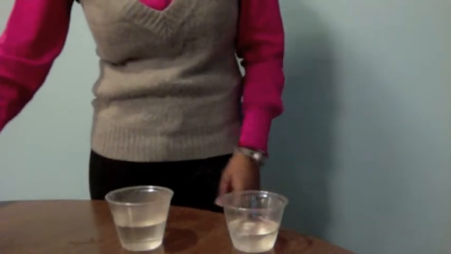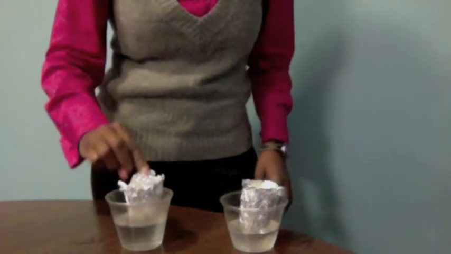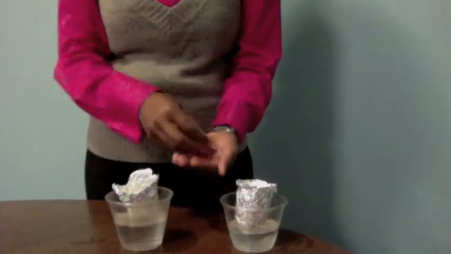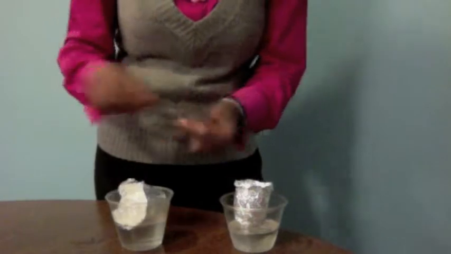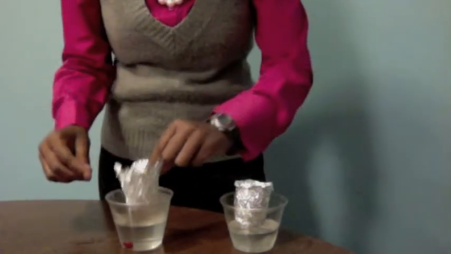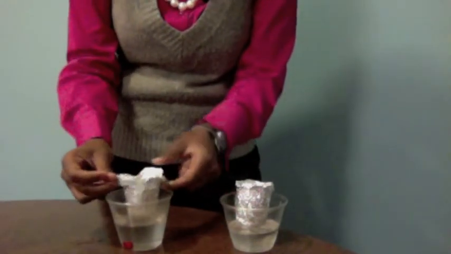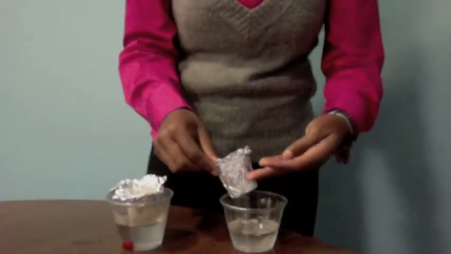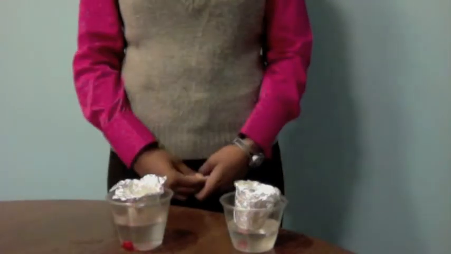We'll then take our aluminum boats to float in our cold water and in our hot water, and we will use the same colored M&M candies. We'll be using red. We'll put 1 in the water and 1 inside of the boat, and we'll bend the edges just a little bit so it doesn't tip over. And we'll do the same thing with the cold water. 1 in the boat and 1 in the water, and we'll wait 5 minutes.